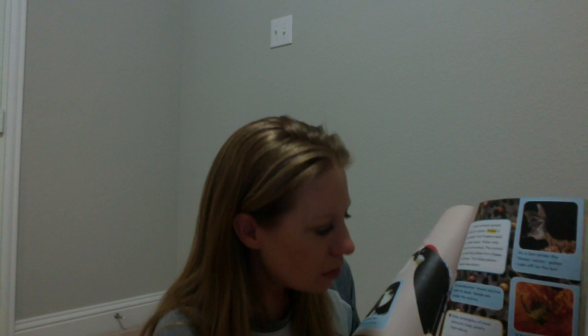Here we go. Some animals spread pollen for plants. Pollen is a powder that flowers need to make seeds. Pollen may stick to an animal. The animal carries the pollen from flower to flower. This helps plants make new plants. So we can see, as a bat drinks the flower nectar, the pollen rubs off on the bat.